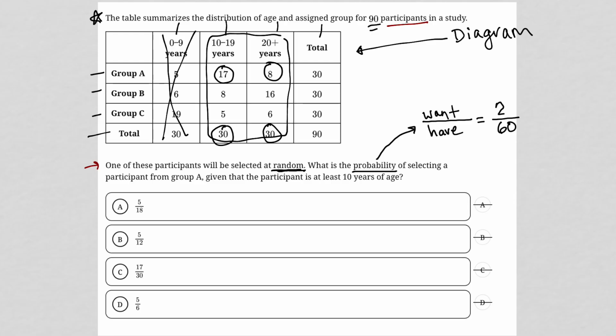So this tells me that there are 25 out of 60 at least 10-year-olds who happen to be in Group A. That's the probability, right? So if I chose any of these 25 people, they would represent what I wanted. Hopefully that makes sense. The numerator always should be the number that reflects success, right? Success in this case would be choosing someone who is in Group A and at least 10 years of age. And that is represented by 25 people.